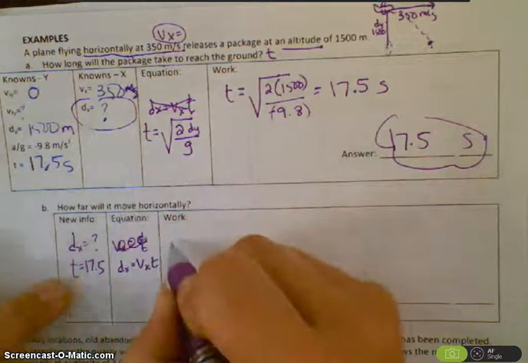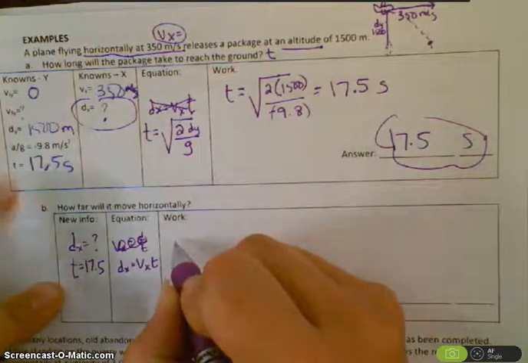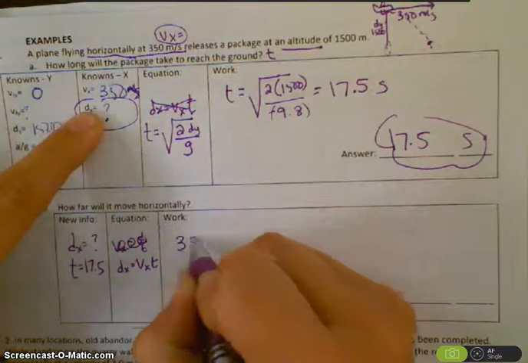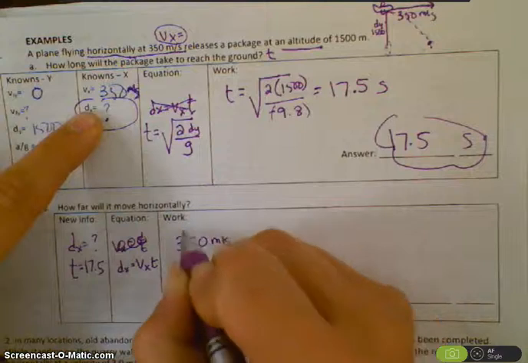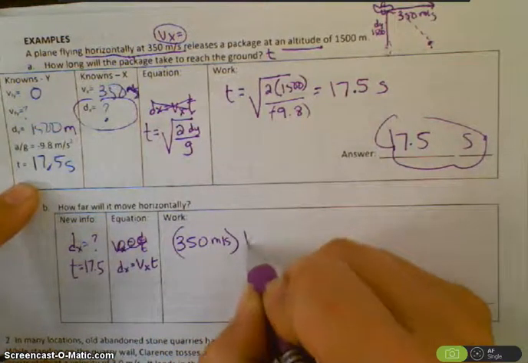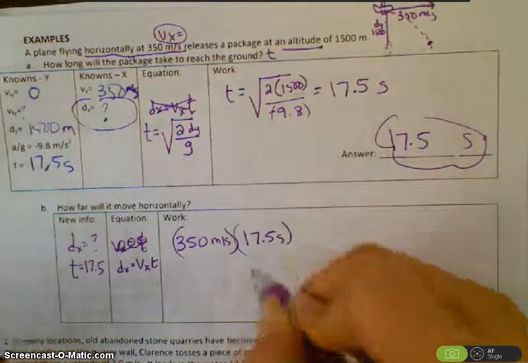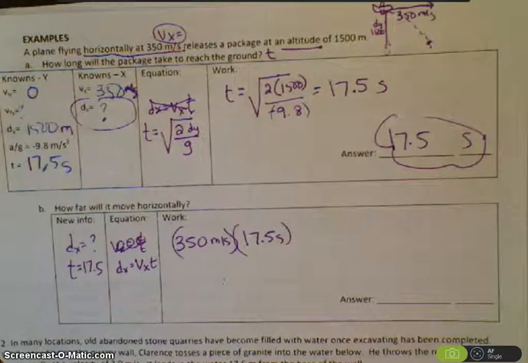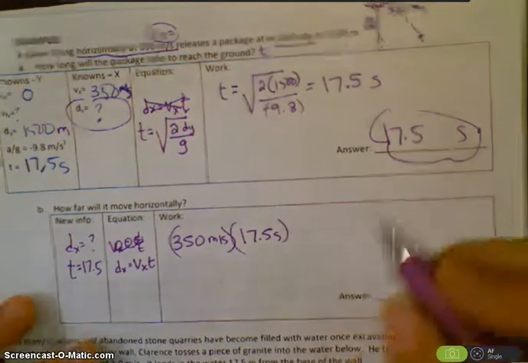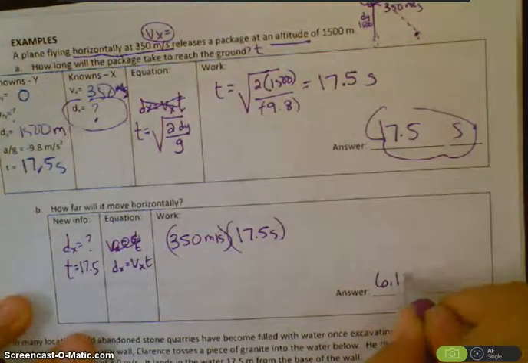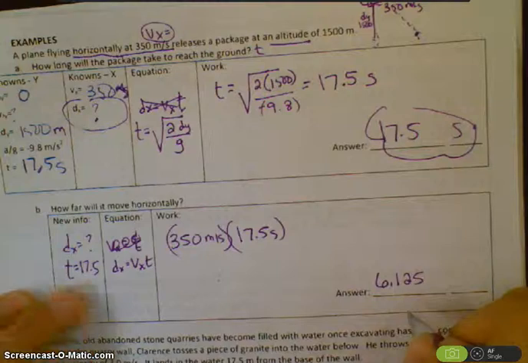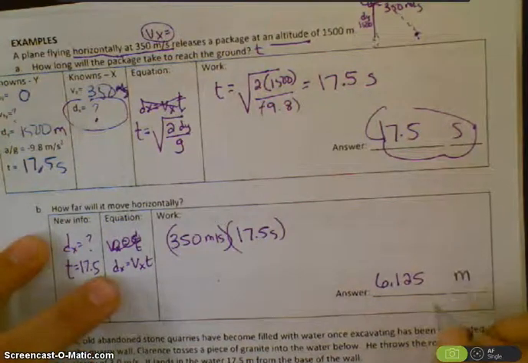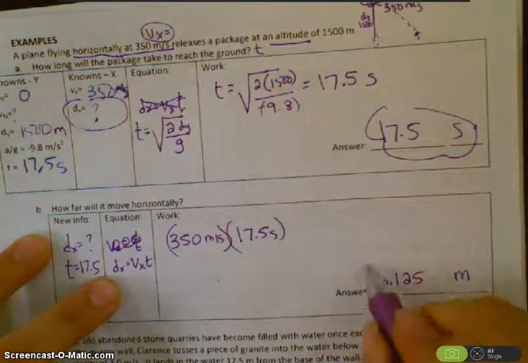Okay, so distance, Vx is, where to go? Up there. 350 meters per second times our new number, 17.5 seconds. Multiply those together. No, that's not right. 6,125. That is correct. 6,125 what? Meters. I do not want to get in trouble with my professor, or my teacher rather, and forget to write my units.